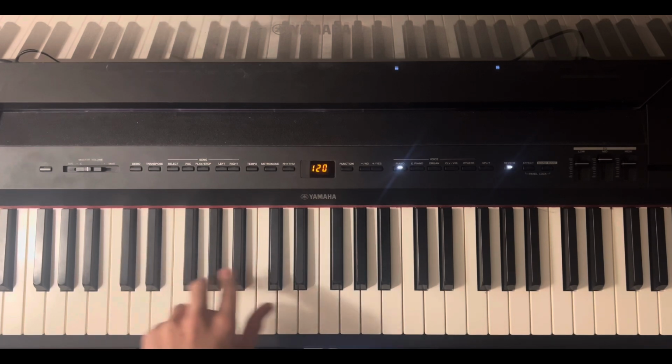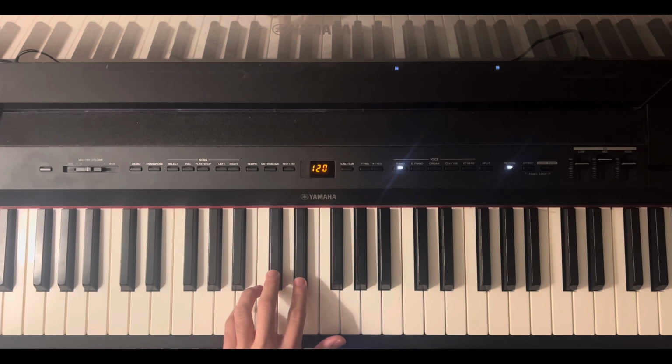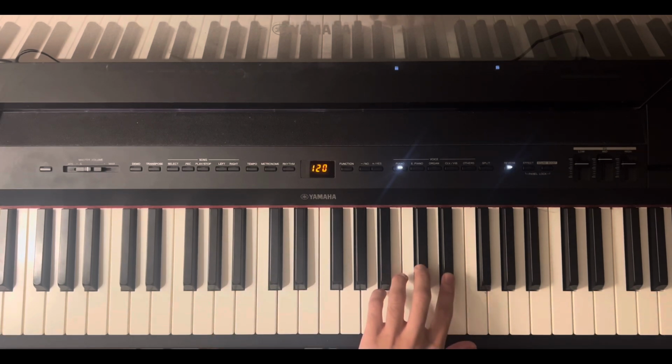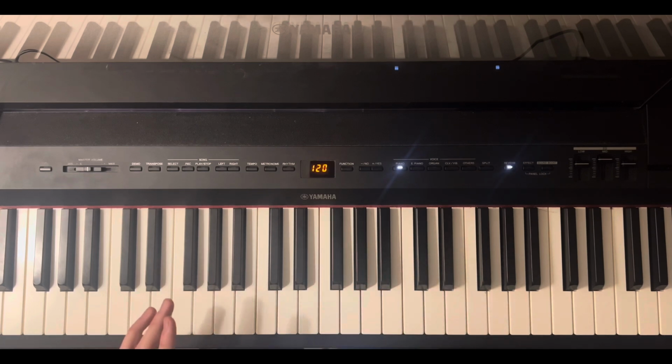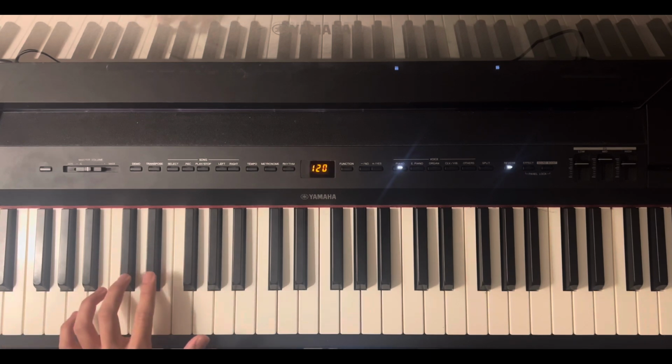And then lift and go to the next higher group of black keys, and you'll say the same thing, near C, D, E. And you hop one more time and a little higher, and again say the exact same thing, near C, D, E. You can also do this with your right hand, with the same pattern.